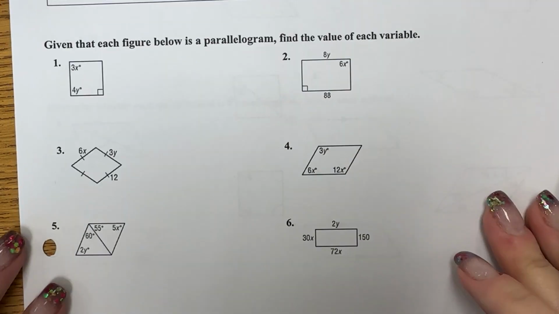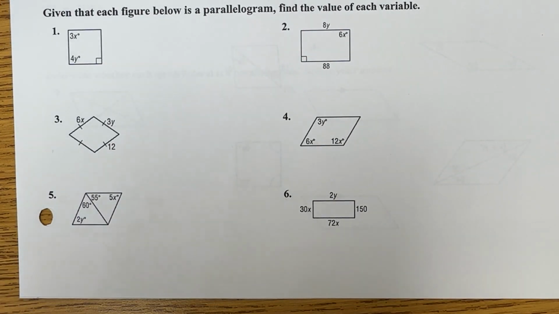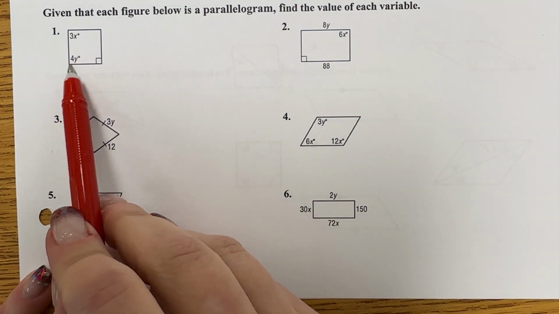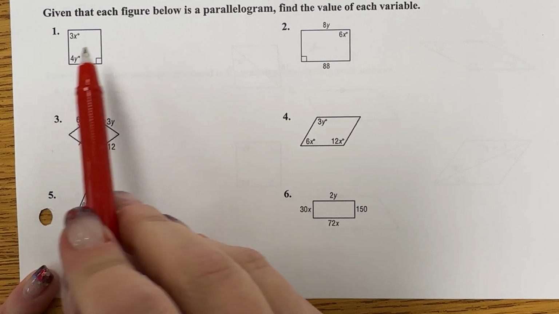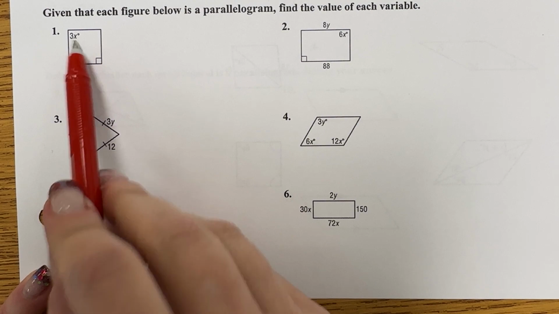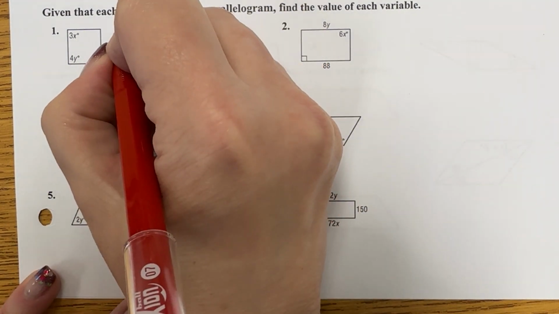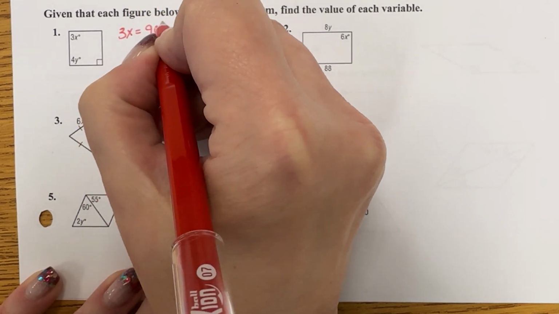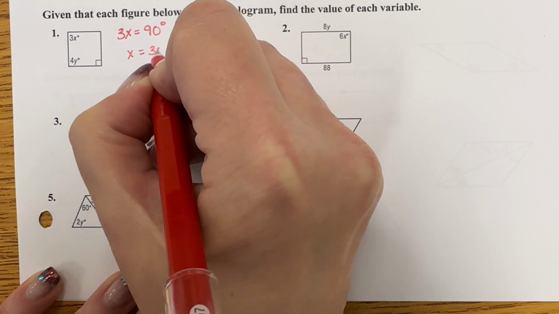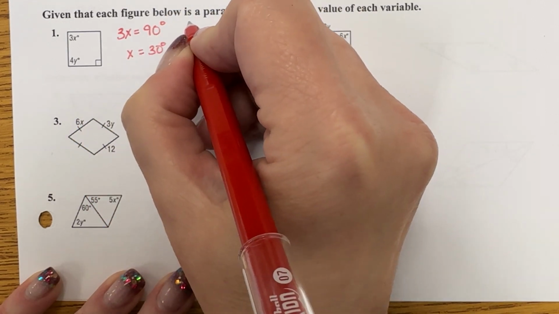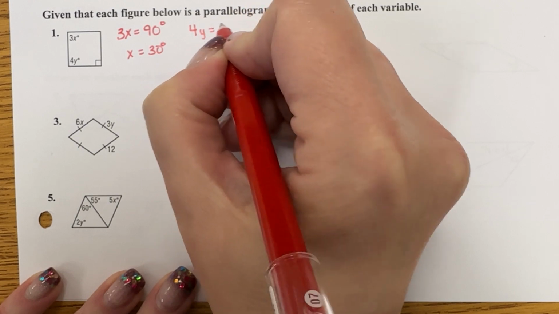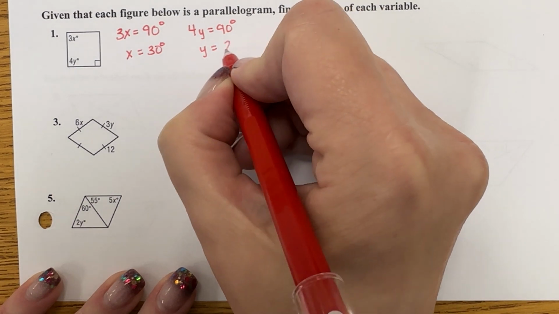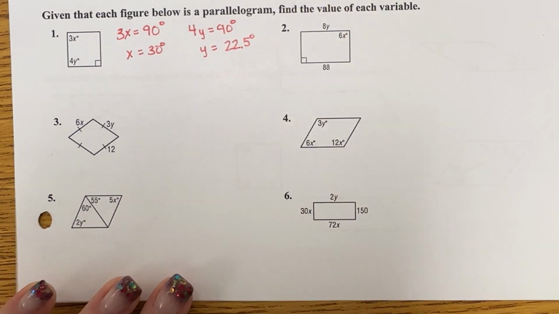Again, side, side, side. So here are the triangles that we're talking about. Let's go try some algebra problems with them. Okay, first let's try an angle problem. I know this angle is 90 degrees. I also know this one's 90 degrees because consecutive angles are supplementary. I also know that this one's 90 degrees because opposite angles are congruent. So I can say 3x equals 90, so x equals 30 degrees. I can also say that 4y equals 90, so y equals 22.5 degrees. So there's an angle problem for you.